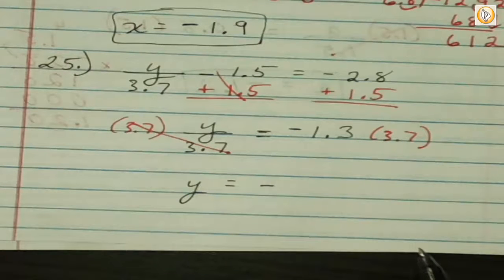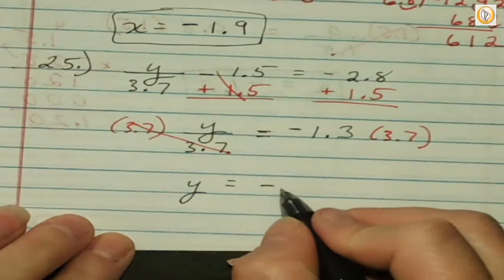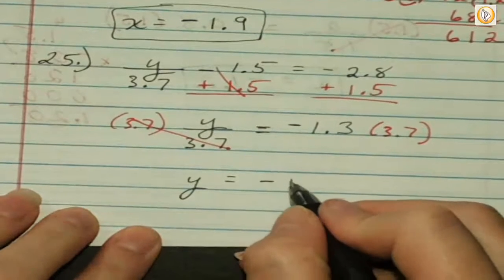Aiden, negative 4.84? Check again. Seven times 3 is? 21. Oh, man. Okay, so what is your answer? It would be 4.81. There you go.